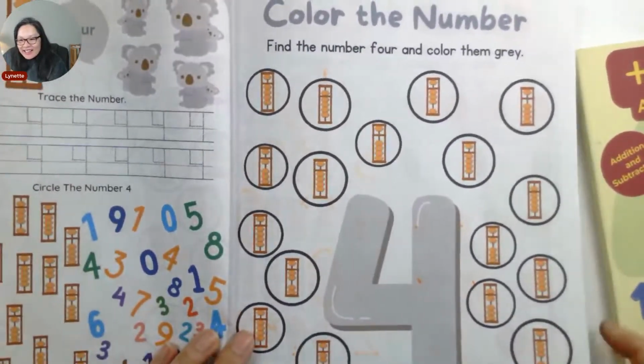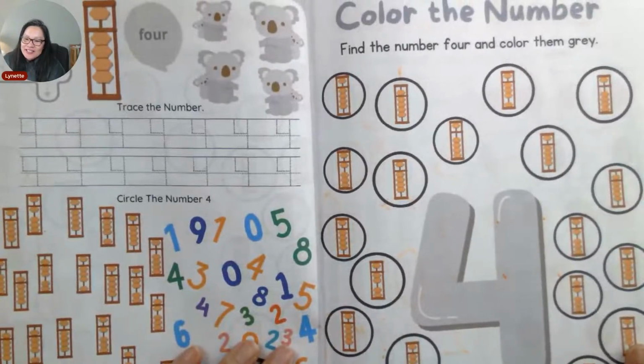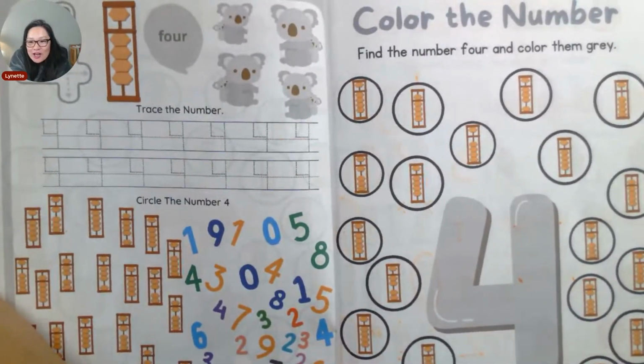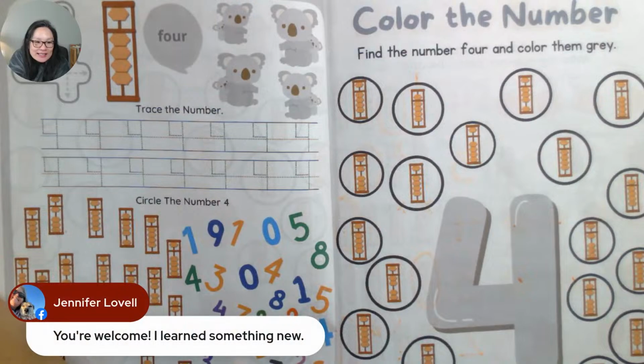I learned something. You're welcome. I learned something new. Fantastic. I'm learning how to use StreamYard, and this is fantastic.